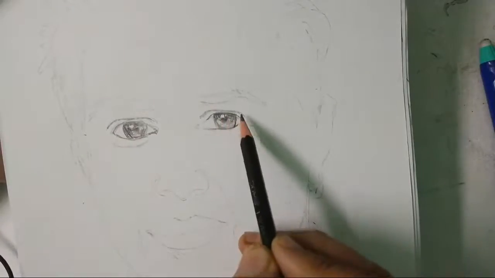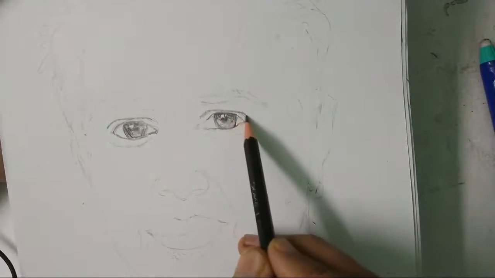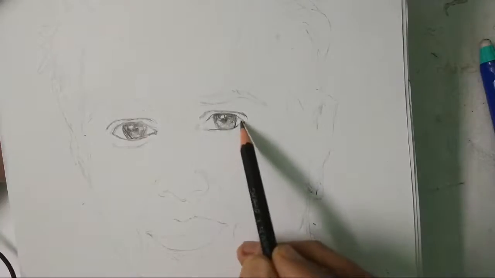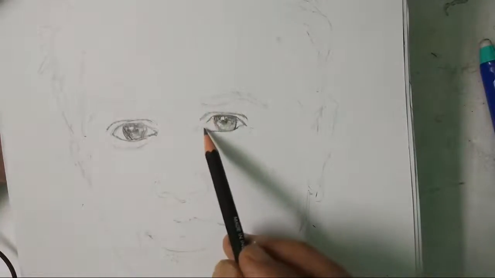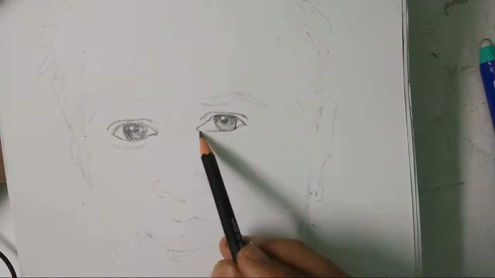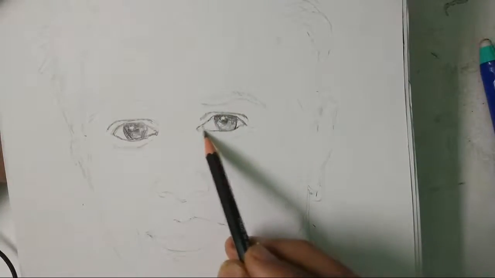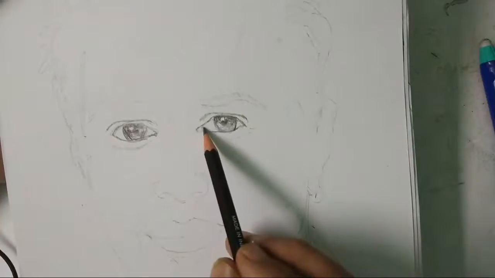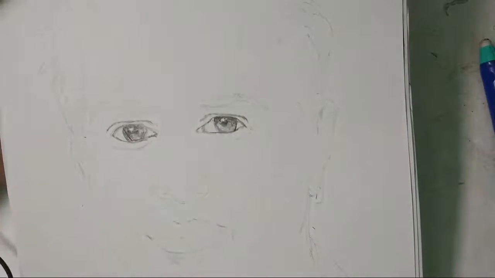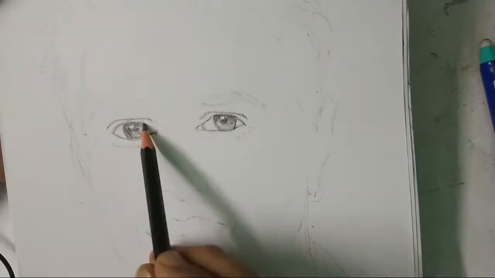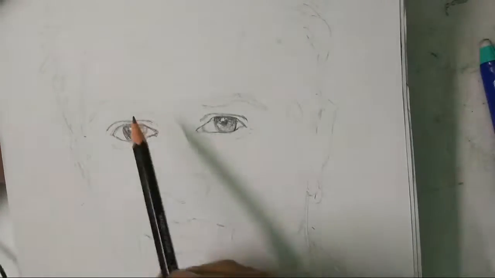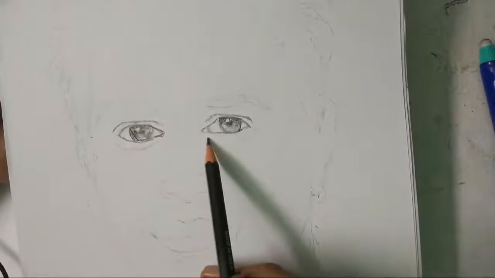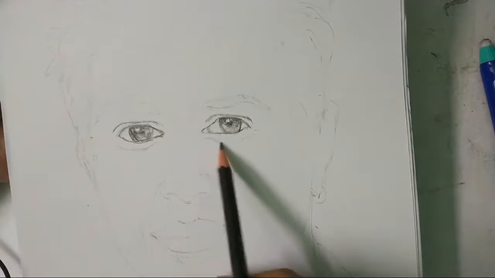This is the upper eyelid. Now once the eyes are done, you can measure the amount of resemblance to the face, because eyes are considered an important part in any portrait.